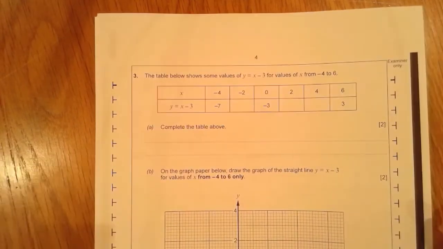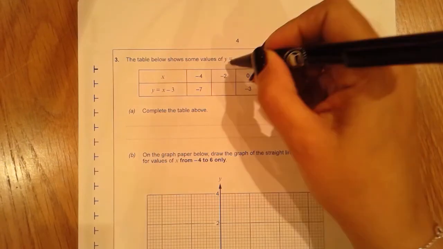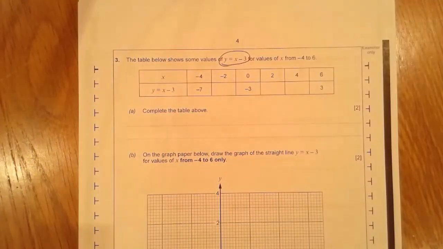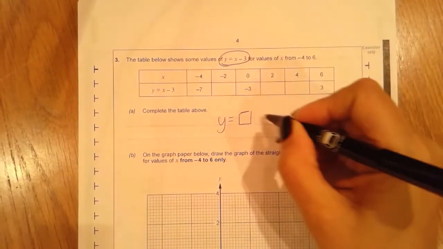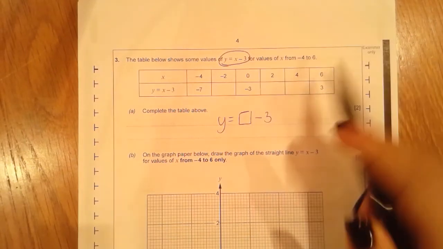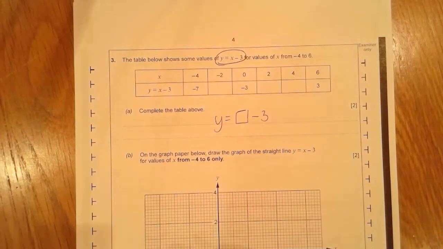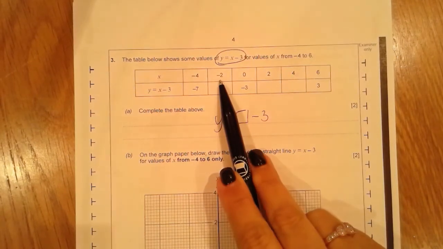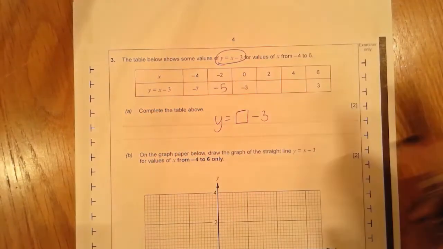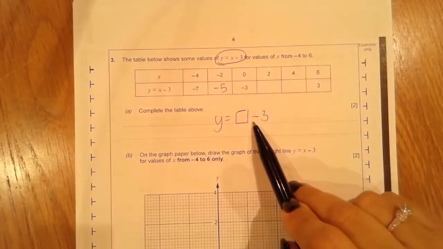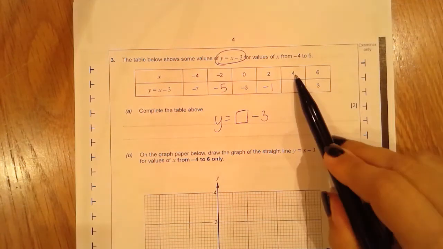Question 3. In question 3, you need to find the coordinates for this straight line. You will be replacing the x value in the equation with the x values from the table at the top of the page. For the first one, -2 take away 3. For the second one, 2 take away 3. And for the last one, 4 take away 3.